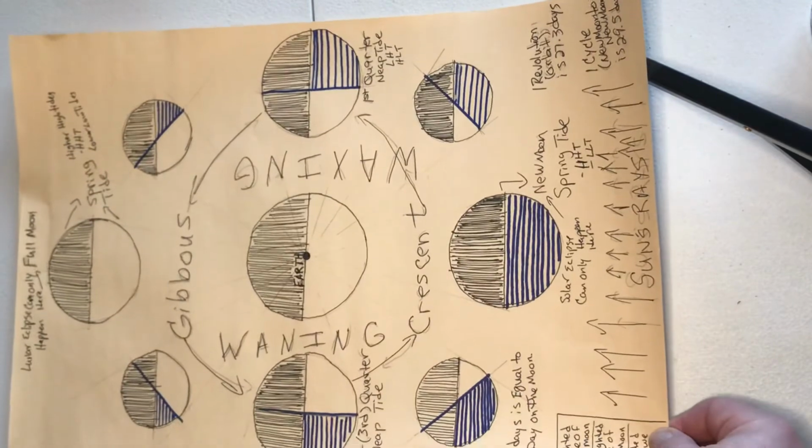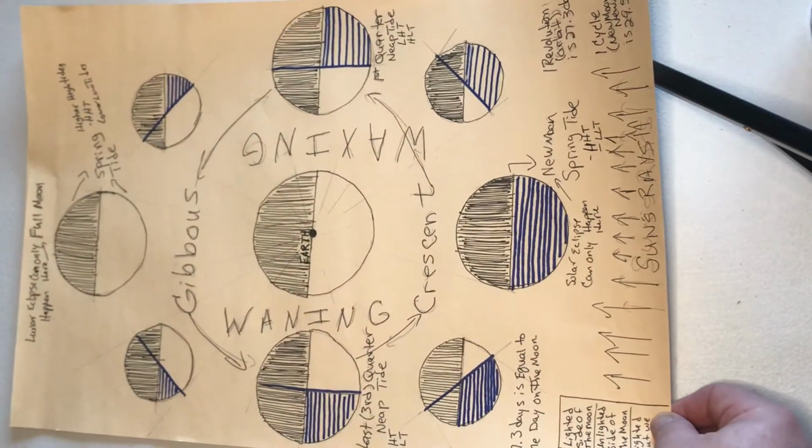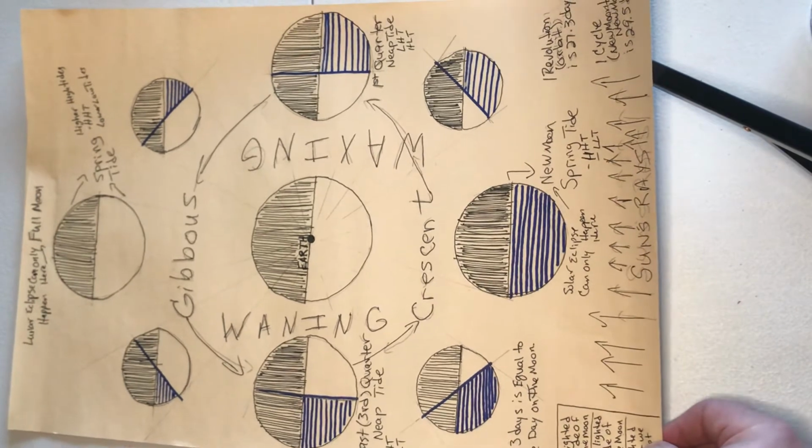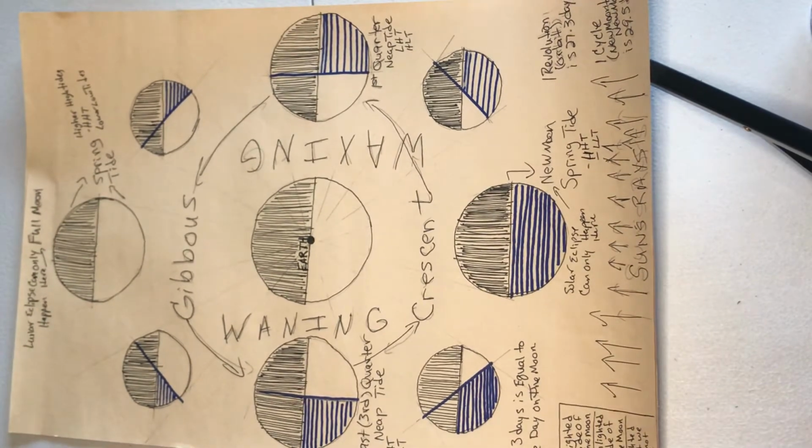So as we discussed in our Zoom class the other day, the tides have names, the spring tide and the neap tide, and they don't have anything to do with the seasons, like the spring tide. But what it does have to do with is the gravitational pull of the sun and the moon on the earth.